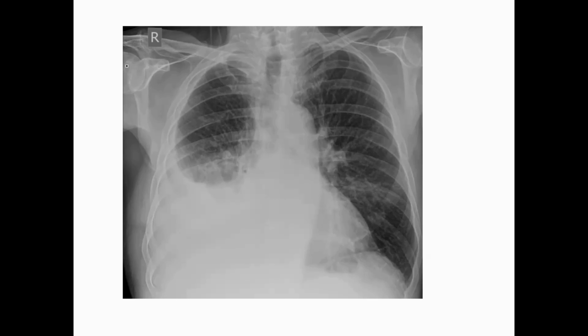So in this case, there were features of heart failure. Why? Pleural effusion and upper lobe vessels. When the upper lobe vessels become more dominant than the lower zone, it's one of the features of heart failure.